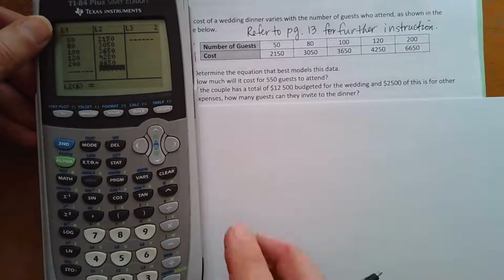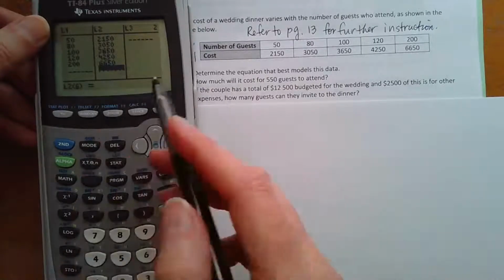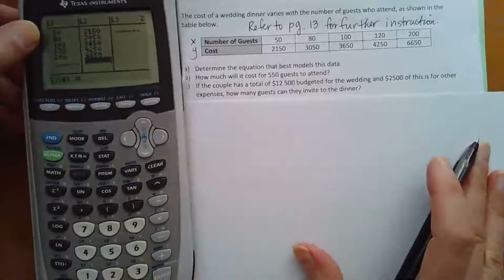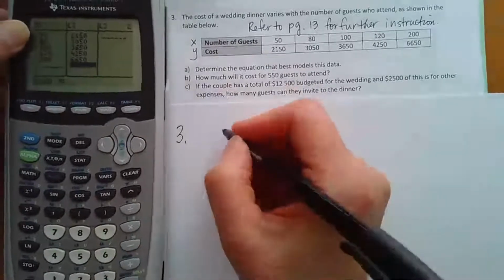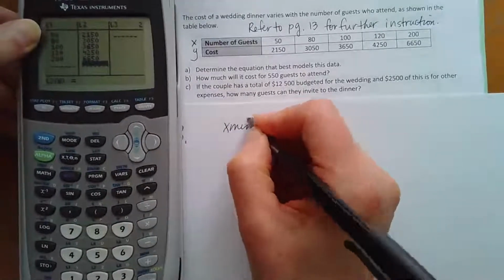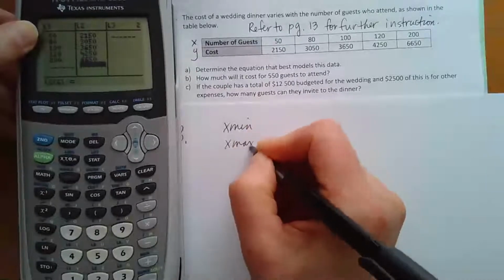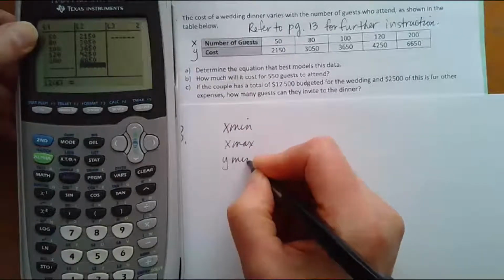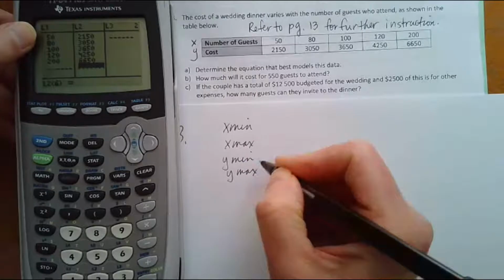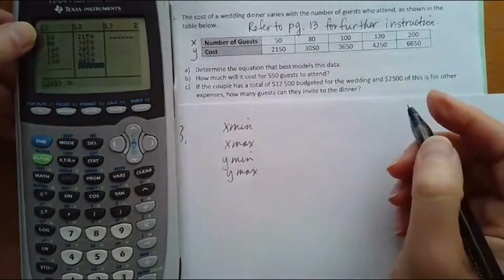And now I definitely have to change the windows. The only nice thing about these X-min, X-max, Y-min, Y-max, the only thing that's nice about tables of values, it kind of tells you what you should set your windows at.